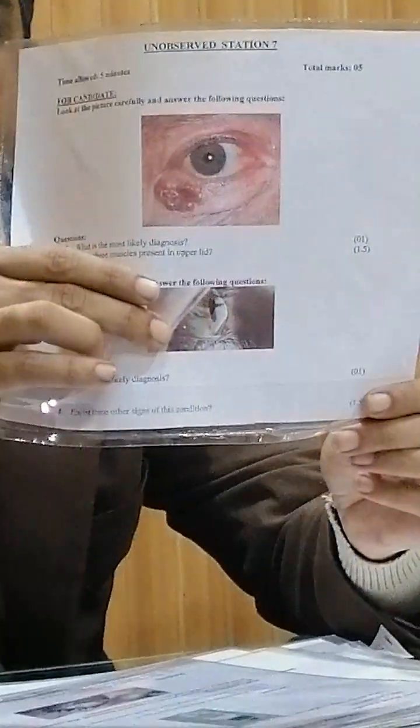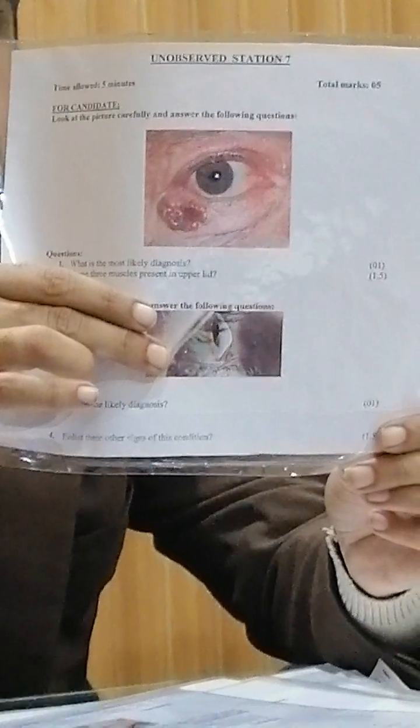So if you have studied the eyelid, I told you lids and lid tumors. And what is the most likely diagnosis? In a younger patient, the diagnosis becomes different, and in an older patient like 70 years, the most likely diagnosis should be basal cell carcinoma or squamous cell carcinoma. Name three muscles present in the upper eyelid. This is anatomy.